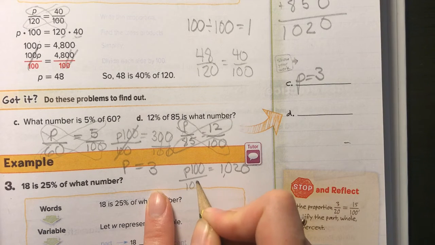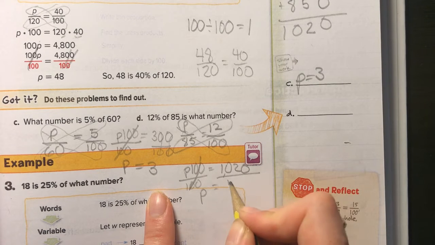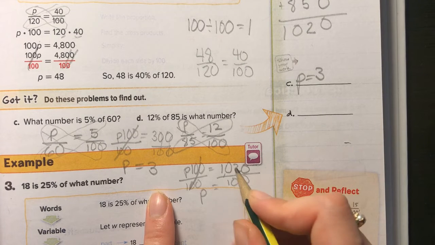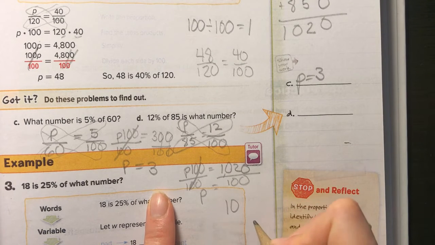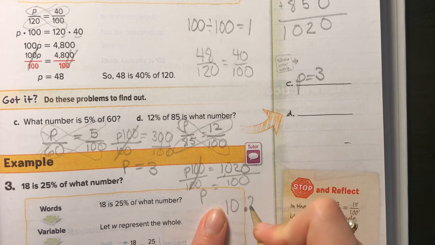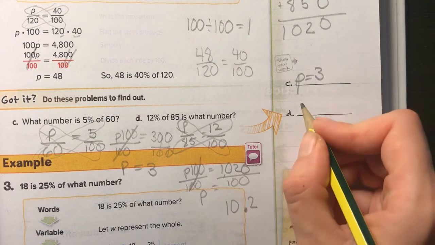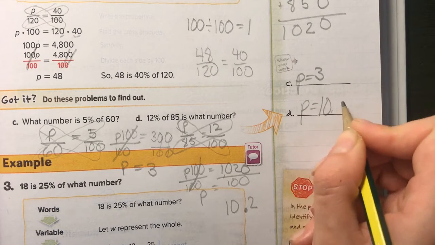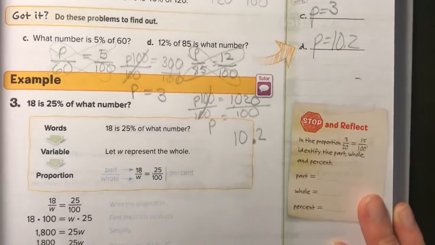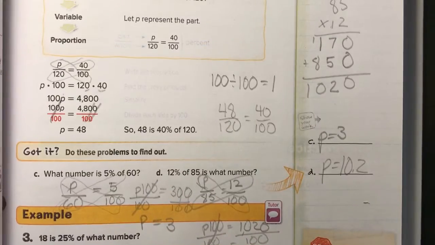Then divide by 100 on this side, which leaves you with only P. Divide by 100 on this side, which 100 goes into 1,000 10 times, with 20 out of 100 left over. 20 out of 100 is the same as 2 out of 10, so 0.2. P equals 10.2. Sometimes you might have a decimal. Okay, I think we'll leave it at there.